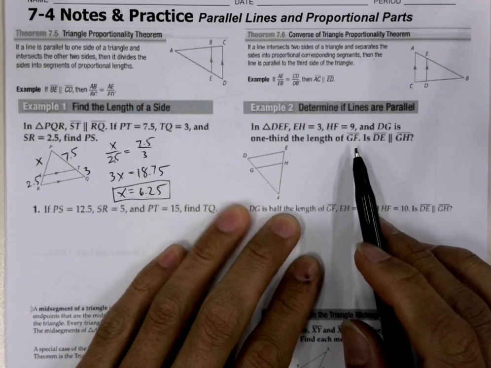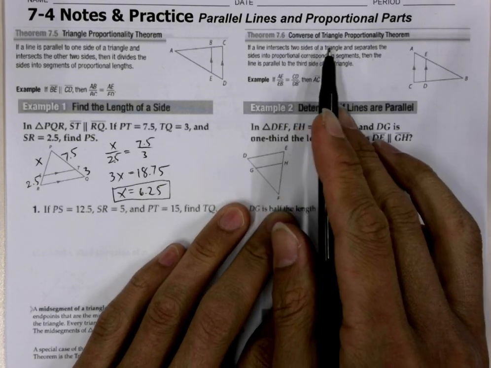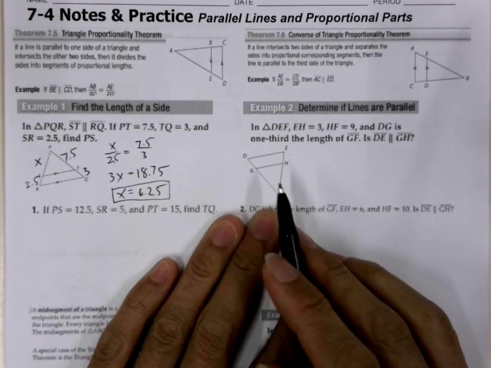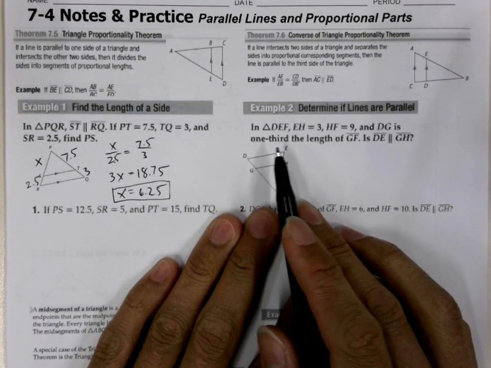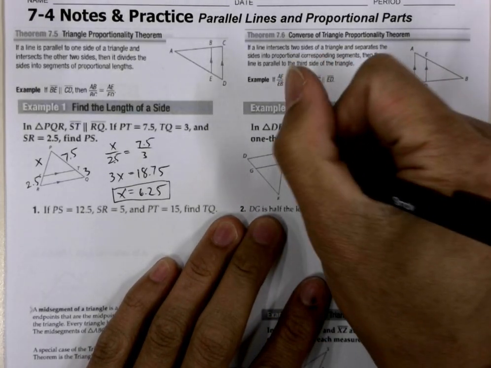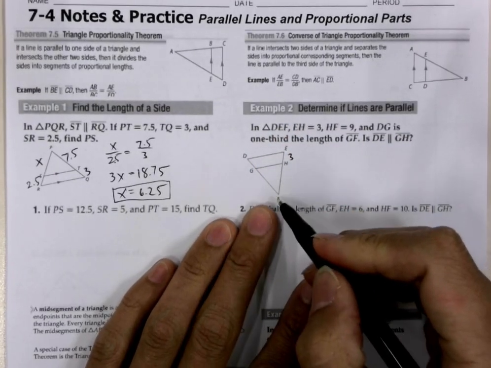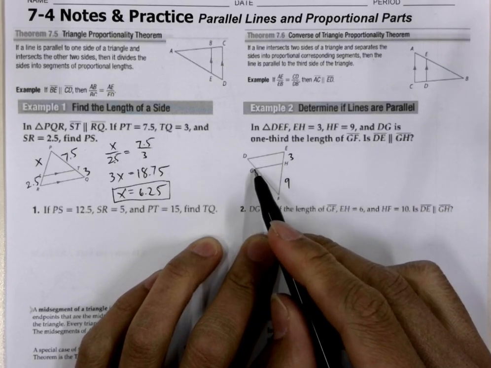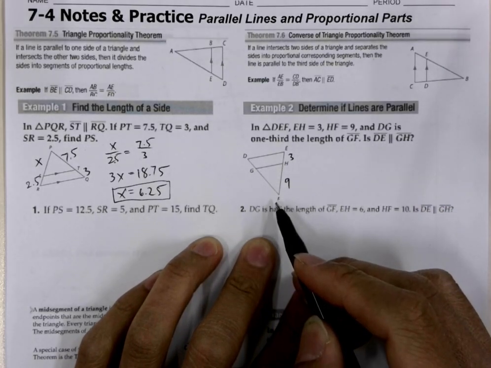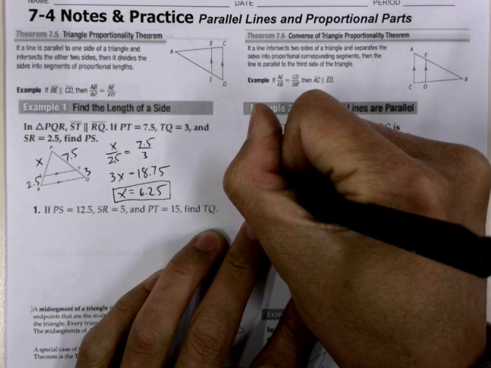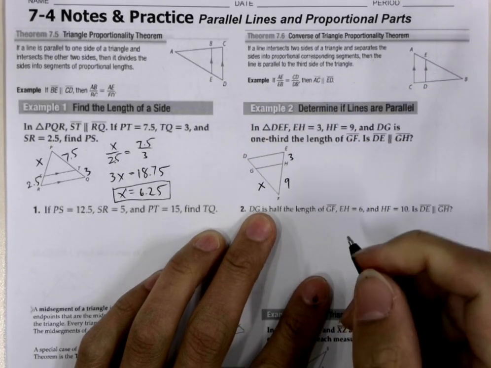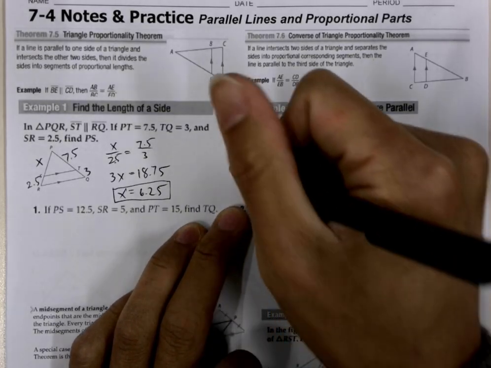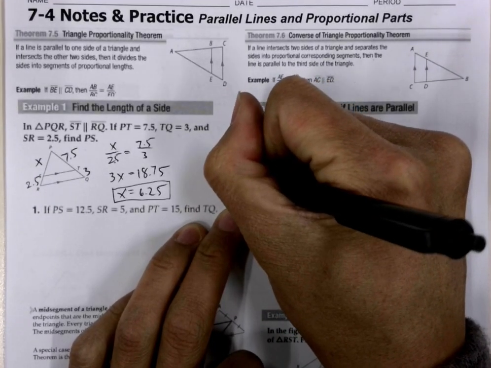And then we can look at example 2, and this is one that uses the converse of the triangle proportionality theorem, where we have in the triangle EH is equal to 3, HF is equal to 9, DG is 1/3 the length of GF. Okay. So we're saying GF, we don't know it, but let's say it's x. Then DG is 1/3 of GF. So DG is going to be x divided by 3.